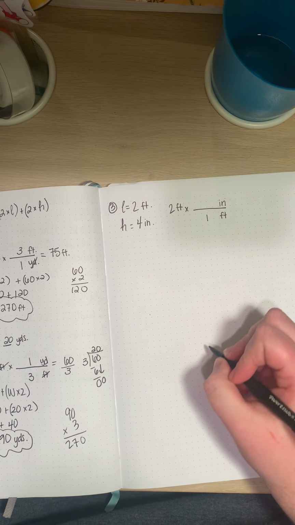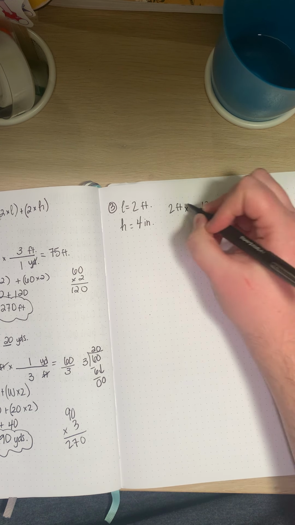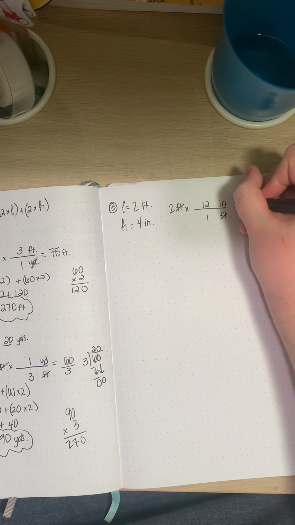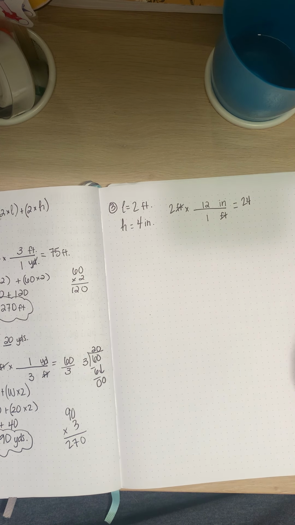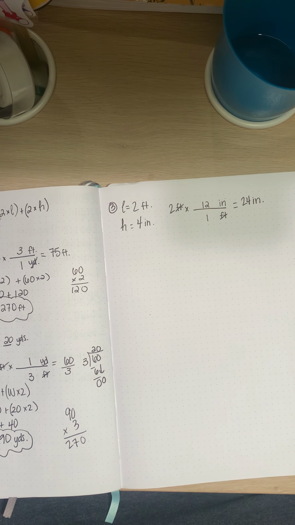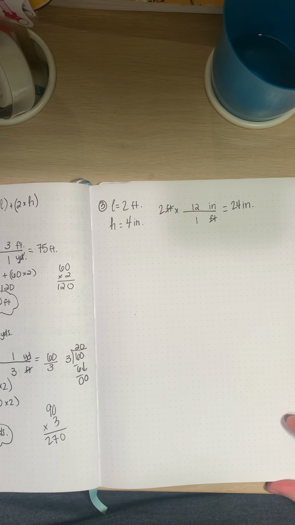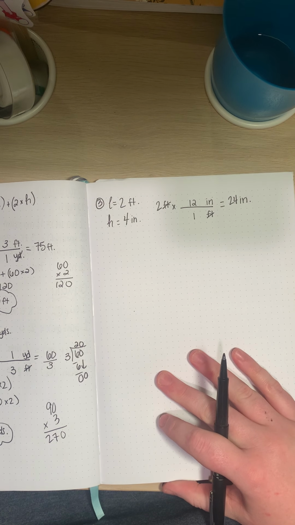So I have 1 foot and 12 inches. My feet can cross out. I'm multiplying straight across. 2 times 12 is 24 over 1. So 24 inches. We knew that. You guys probably did that in your head the second you saw 2 feet. And I said, let's put it into inches. So 24 inches for my length.